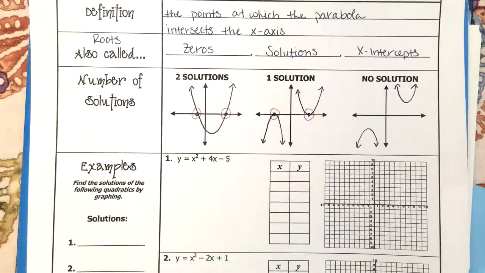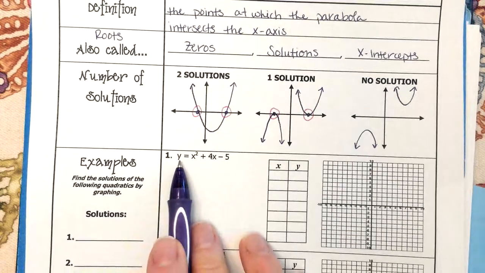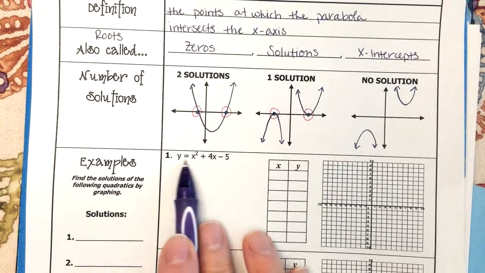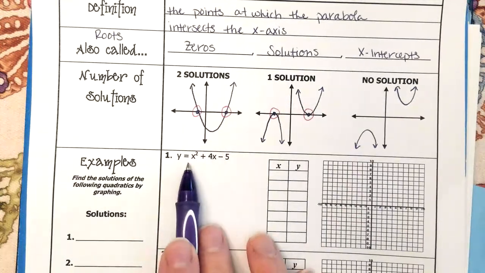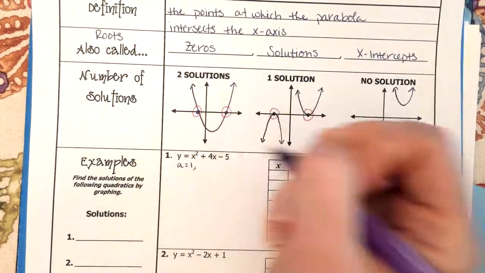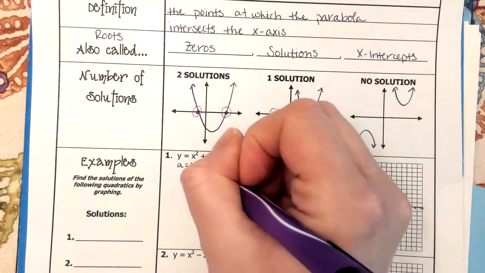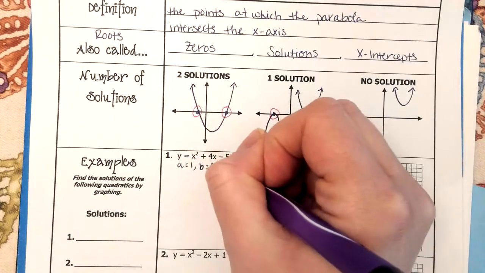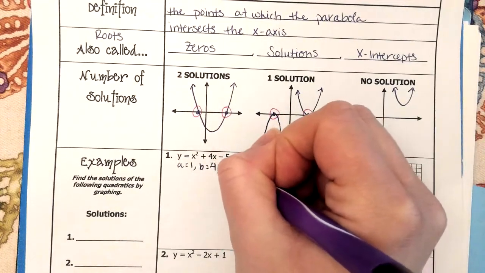Okay, so how we use graphing to solve, we follow the same graphing procedures that we have done in the previous instructional videos. So the first thing I go through when I'm given a quadratic function is I'm going to identify that a is 1, b is 4, and c is -5.